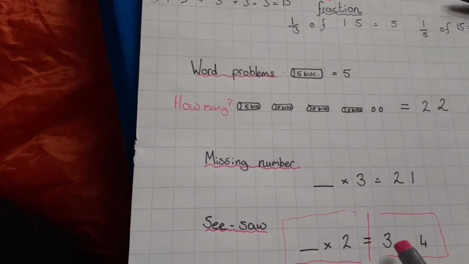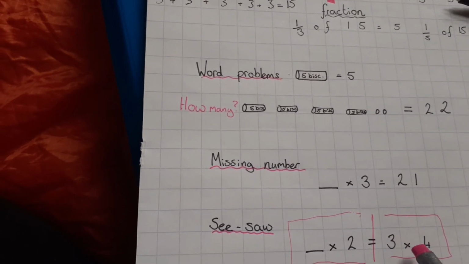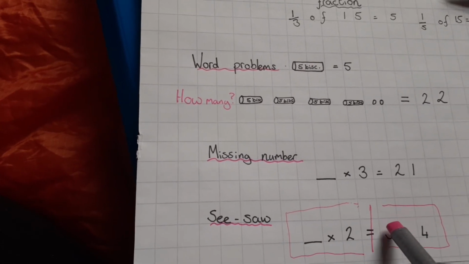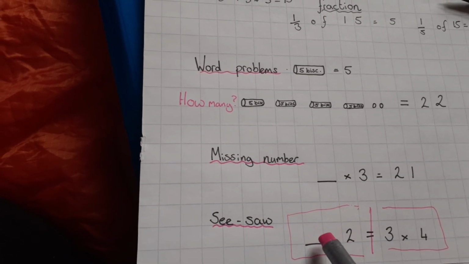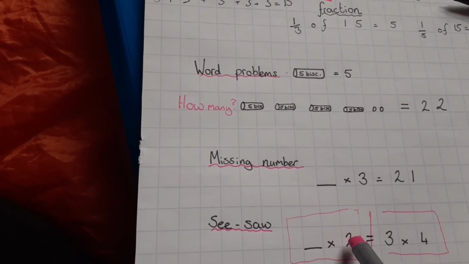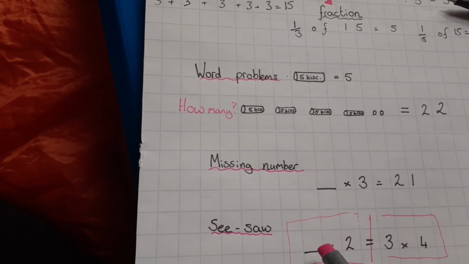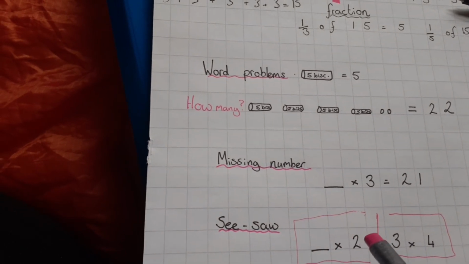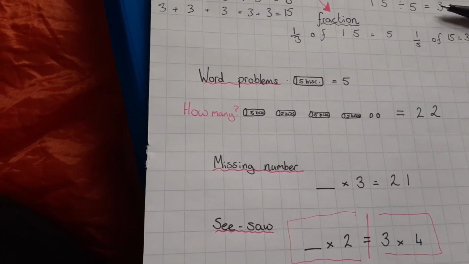So 3 times 4, 3, 6, 9, 12. This side is worth 12. So this side needs to be worth 12 as well. Something times 2 equals 12. Some people get muddled there and they just write 12 straight in, but that's not what it's asking. It's asking something times 2 equals 12. I'll leave that one for you guys to finish off yourselves.